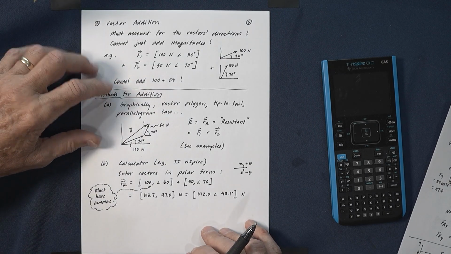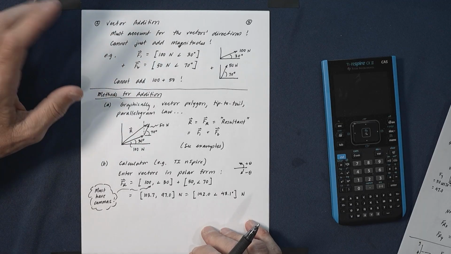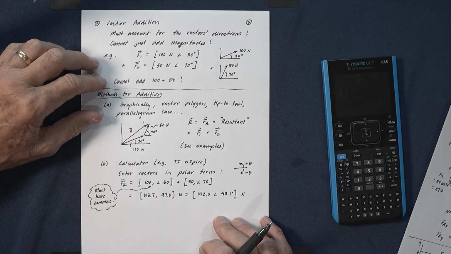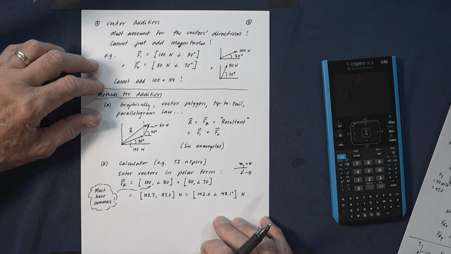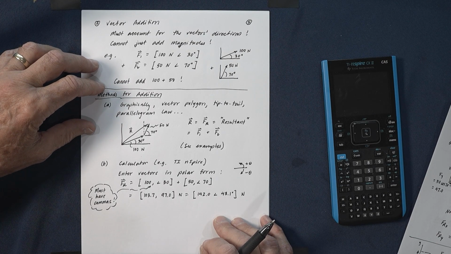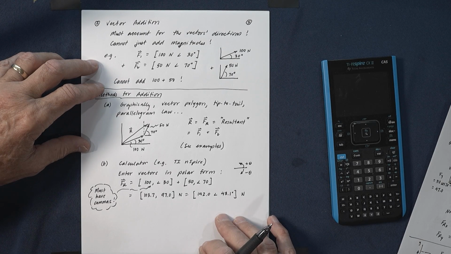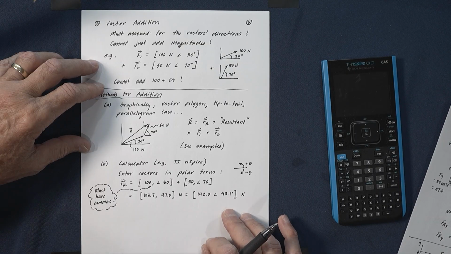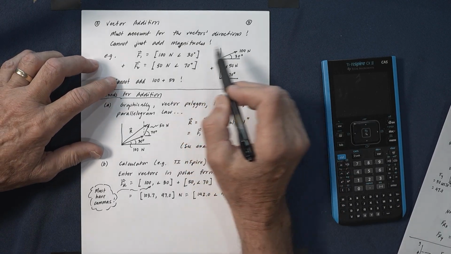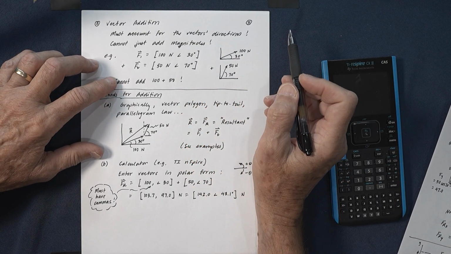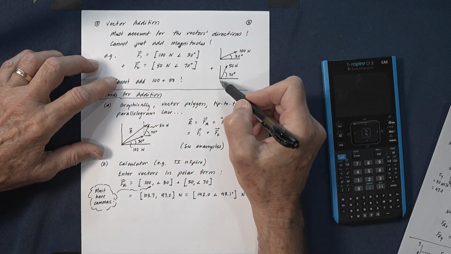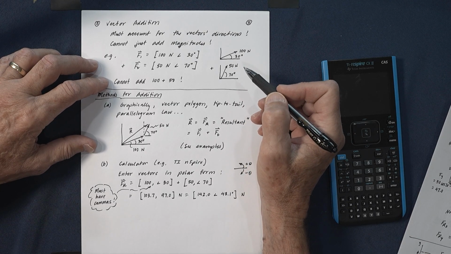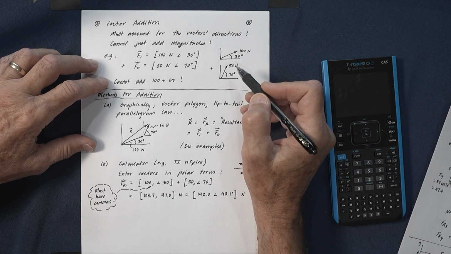So those are vector multiplication, or multiplication by a scalar. Now vector addition. Because vectors have magnitude and direction, you can't just add their magnitudes. You need a method of addition that accounts for the directions of the vectors as well. For example, if I have an F1 that's 100 at 30 degrees and an F2 that's 50 at 70, and I add these two together, you can't just go 50 plus 100.